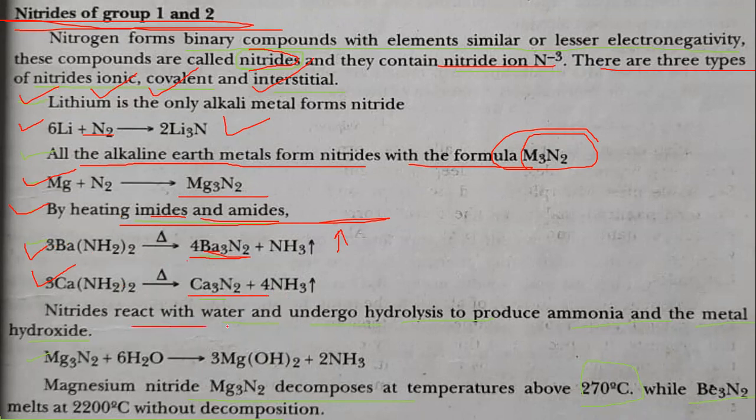Nitrides react with water and undergo hydrolysis to produce ammonia and the metal hydroxide. See here, magnesium nitride reacts with water to form magnesium hydroxide. Magnesium nitride decomposes at a temperature of about 270 degrees Celsius, while beryllium nitride melts at 2200 degrees Celsius without decomposition.